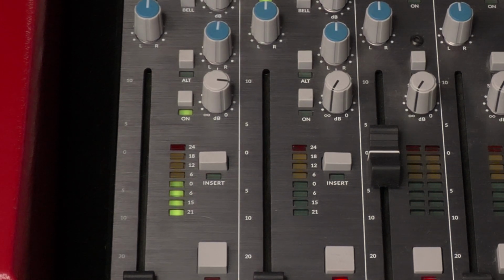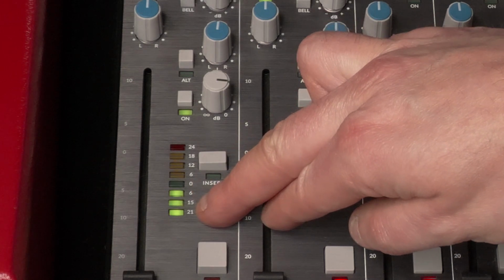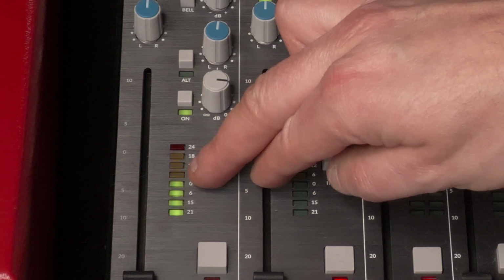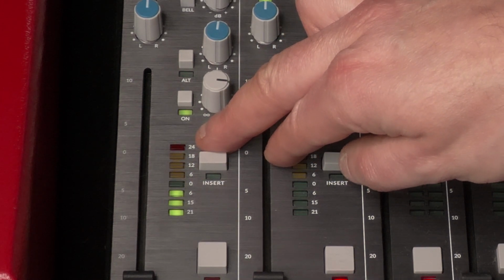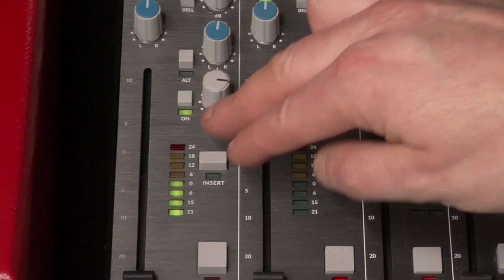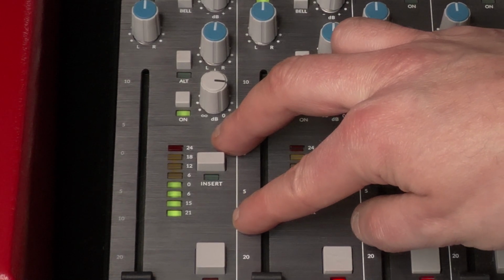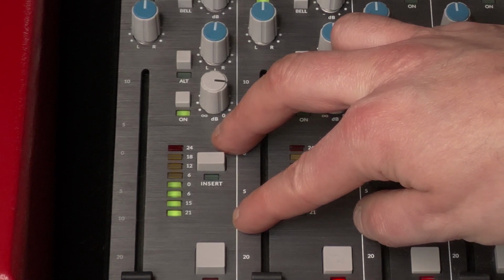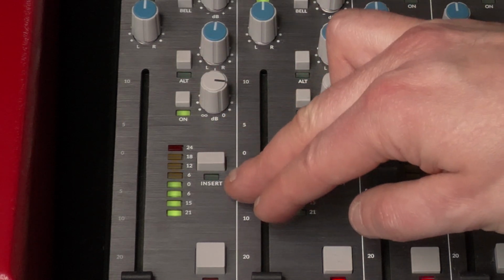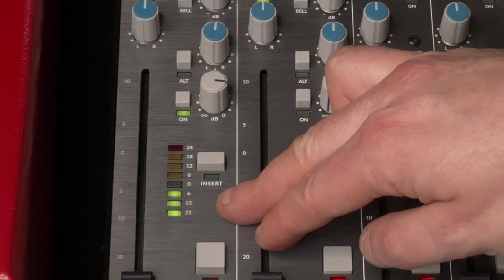The advantage of this is that I've got an optimum level. It's not too quiet, it's not too loud. I've got a further 24 dB of what's known as headroom before distortion starts to happen. Now this is something that you get on most analog desks, not interfaces, unfortunately.